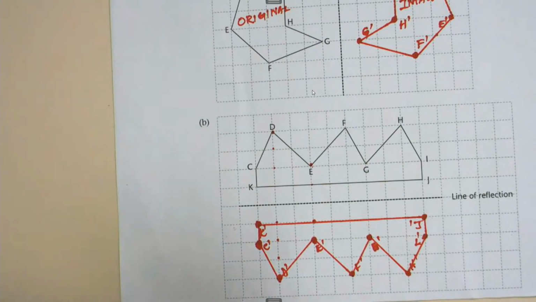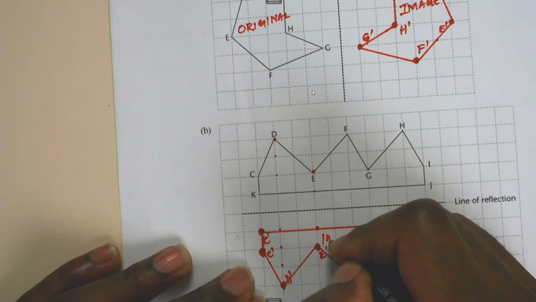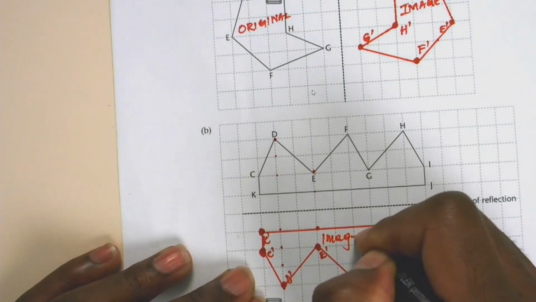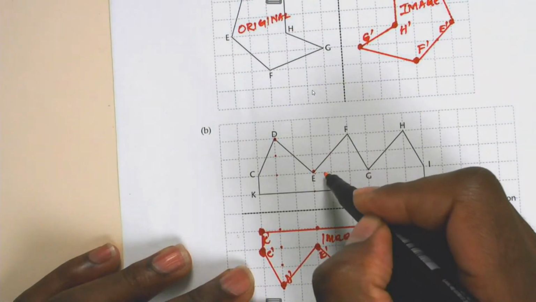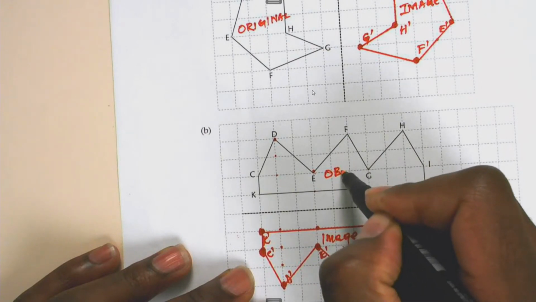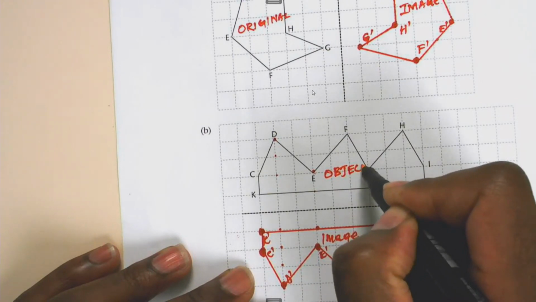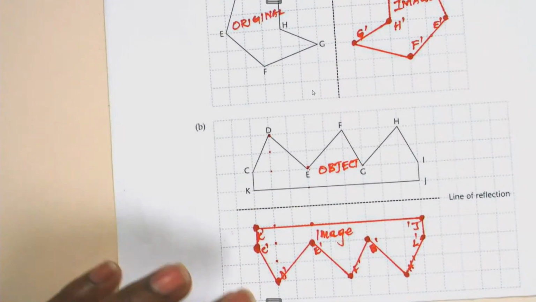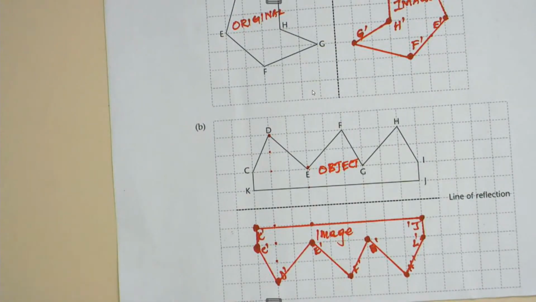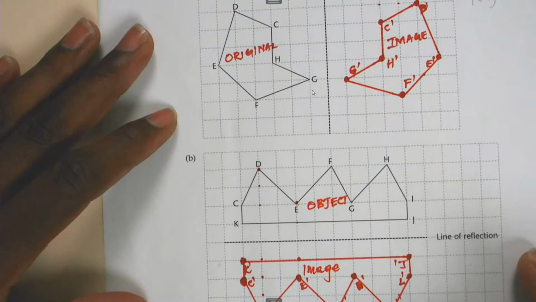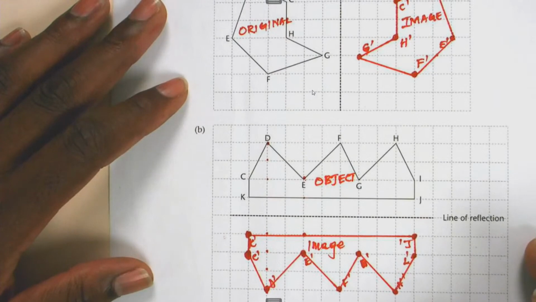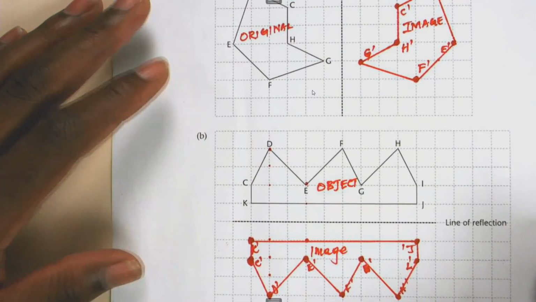So here we've got the image. Here we've got the original shape, which is the object. So these are the shapes that we reflected, guys.